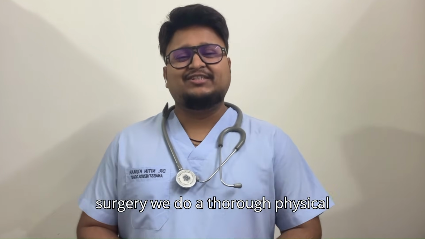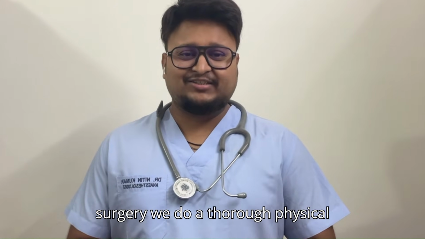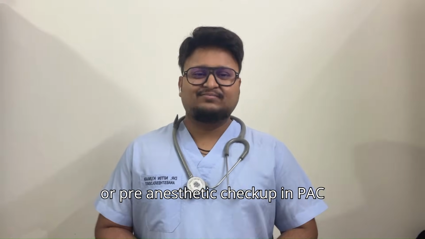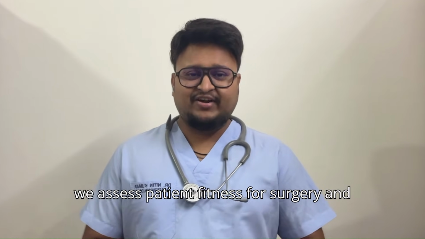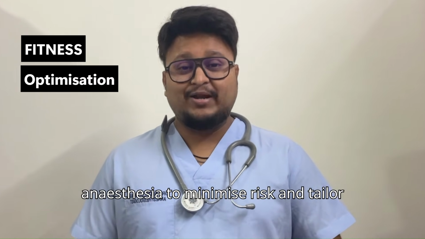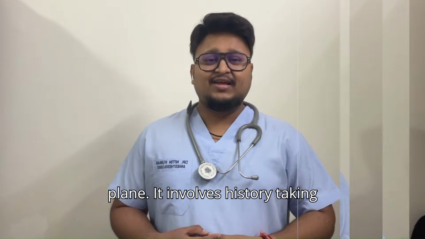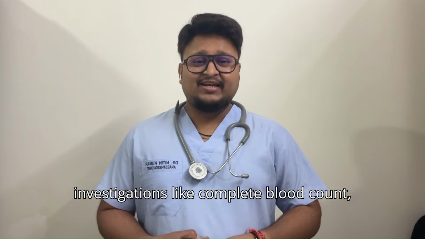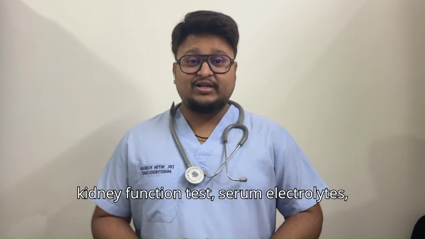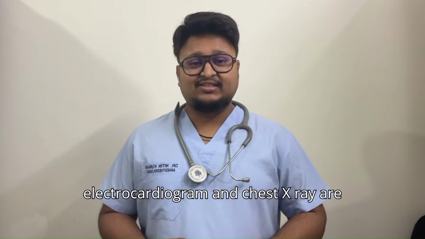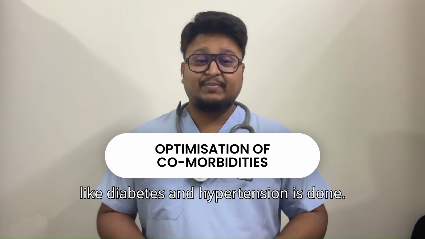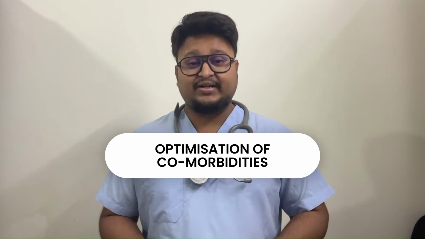Before taking the patient to surgery, we do a thorough physical examination, which is also known as PAC or Pre-Anaesthetic Checkup. In PAC, we assess patient fitness for surgery and anesthesia to minimize risk and tailor care. It involves history taking of the patient, physical examination, investigations like complete blood count, kidney function test, serum electrolytes, electrocardiogram and chest x-ray are ordered, and optimization of conditions like diabetes and hypertension is done.